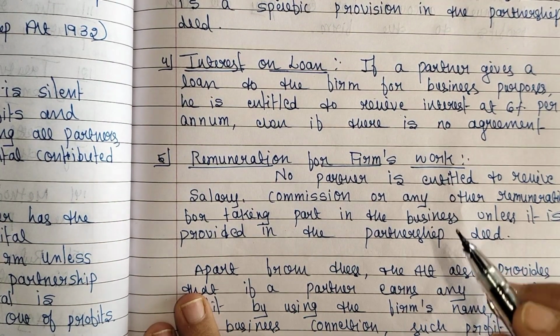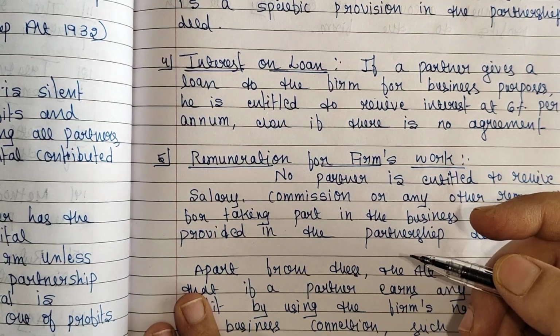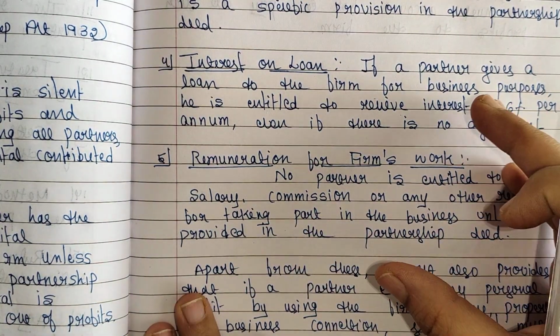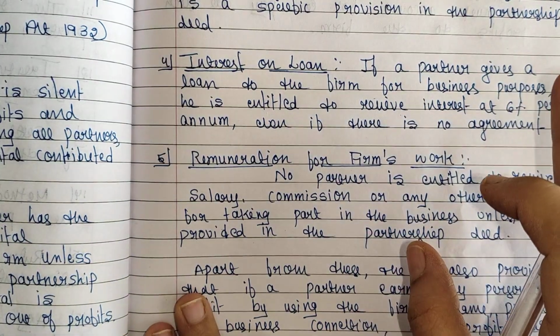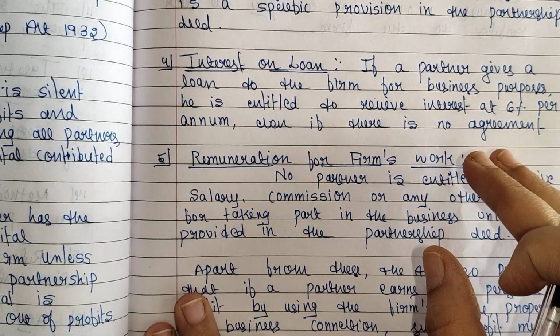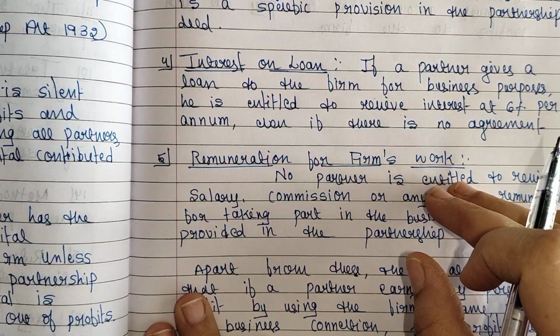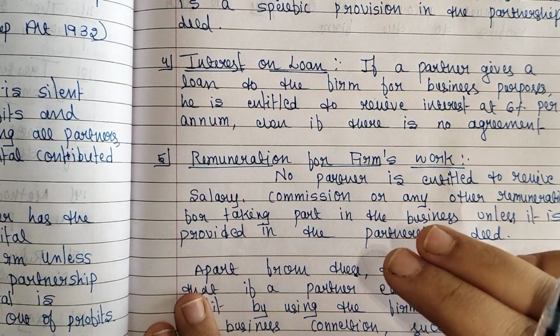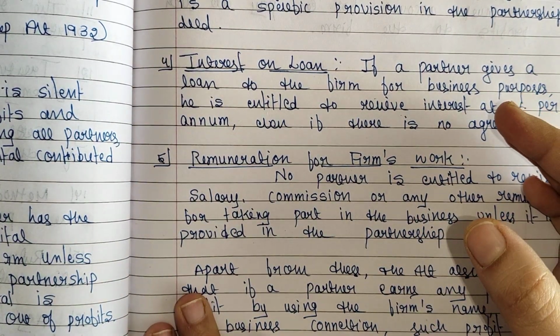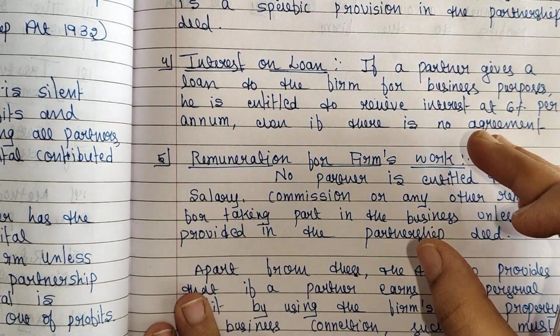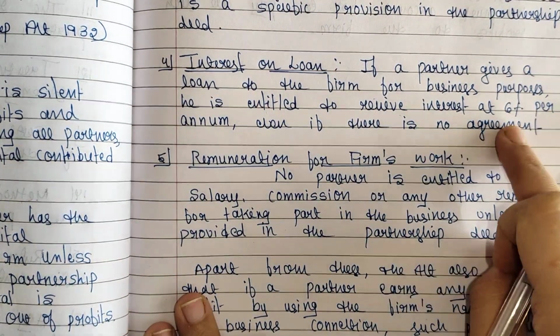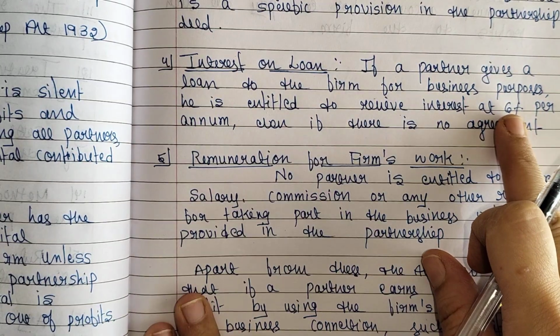It means if a partner gives a loan to the firm for business purposes, apart from their capital contribution, remember, that partner has the right to receive interest on that loan. How much? 6%. Clear?